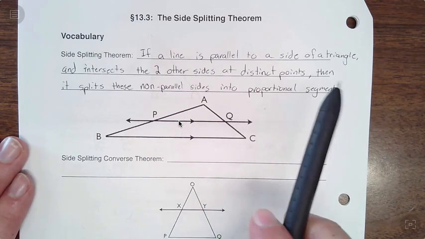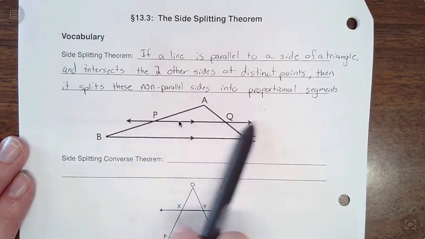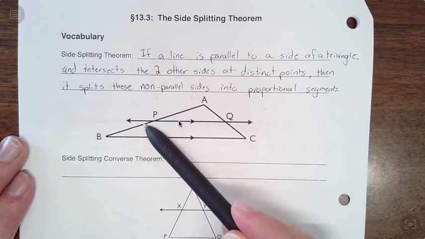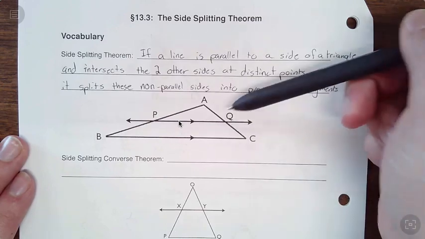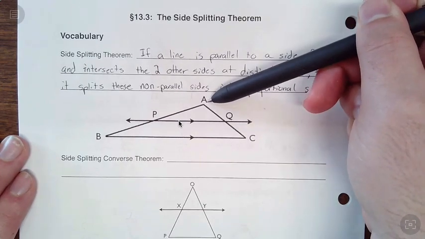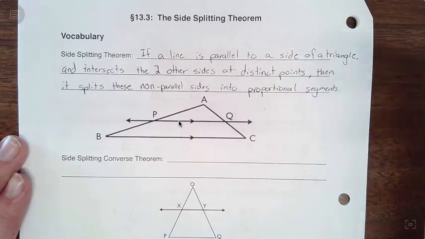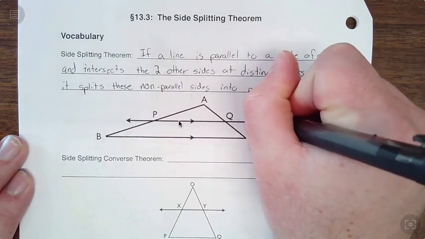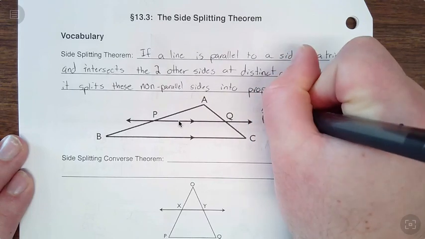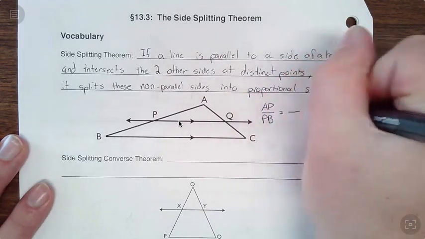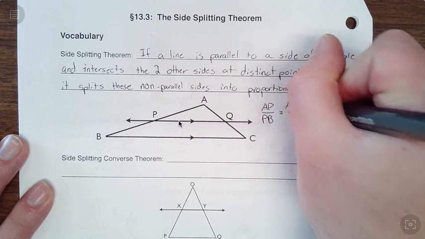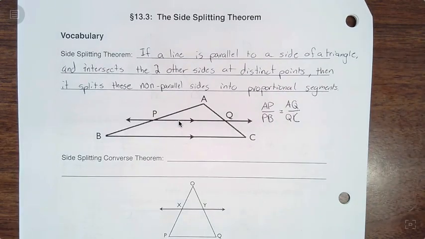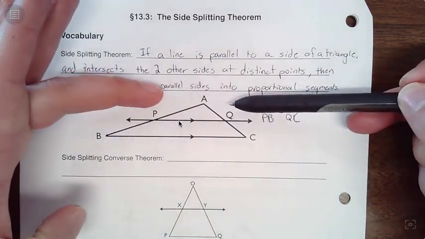That means then that I am going to have proportional segments created by that line. What that means is the top part of one side compared to the bottom part of the other side is going to be proportional to the other top part to the other bottom part. So what I mean by that is the distance from A to P divided by the distance from P to B is going to equal the distance from A to Q divided by the distance from Q to C. So essentially what I'm doing is I'm using the way this is set up.